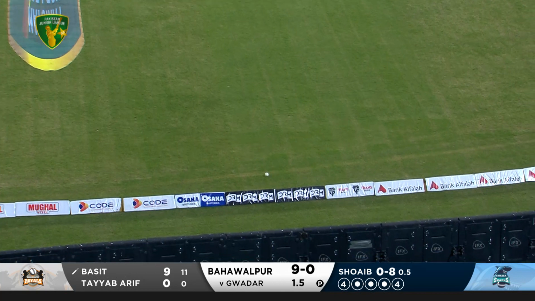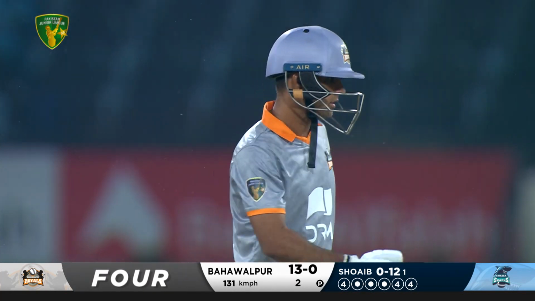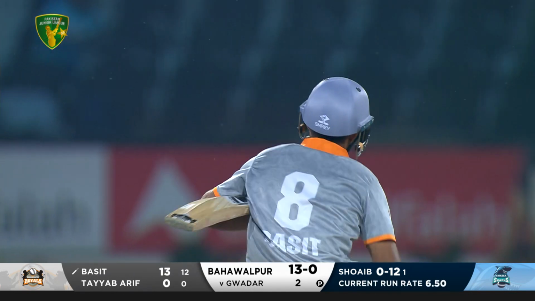That's a fine stroke. Let's just bunt that down the ground for 4 to finish that over as well. That's 3 4s off the over for 12. 13 for none.